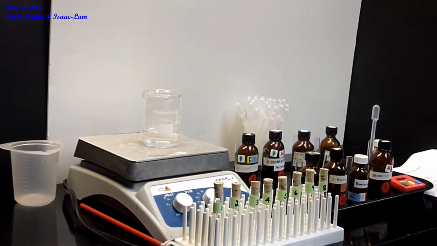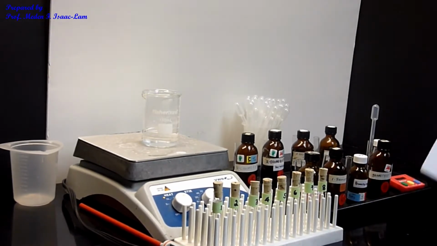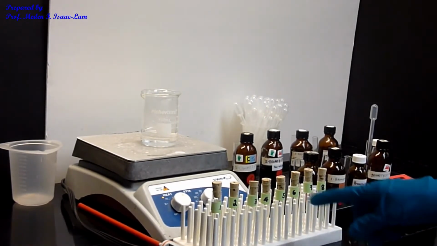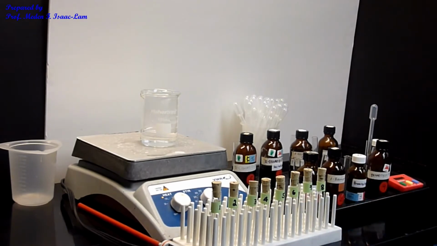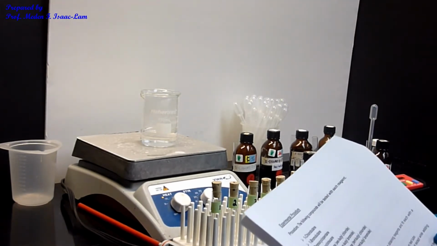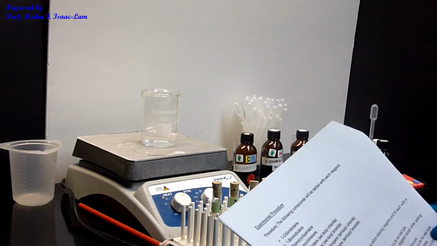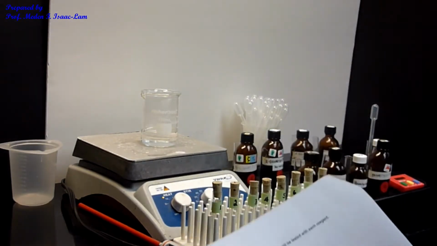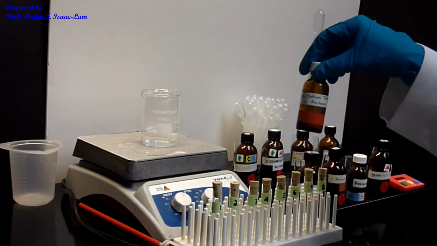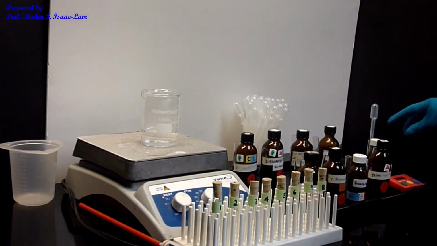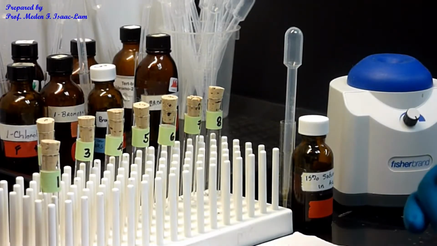So the next step is I'm going to add 3 drops each of the samples labeled as 1, 2, 3, 4, 5, 6, 7, 8. And I'm going to add 20 drops of the reagent, which is sodium iodide in acetone. So that's going to be the next step. So part A is the SN2 reaction.